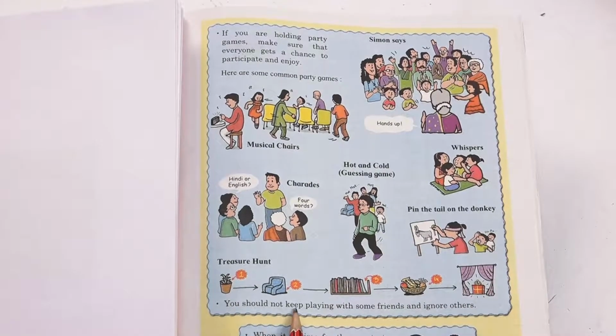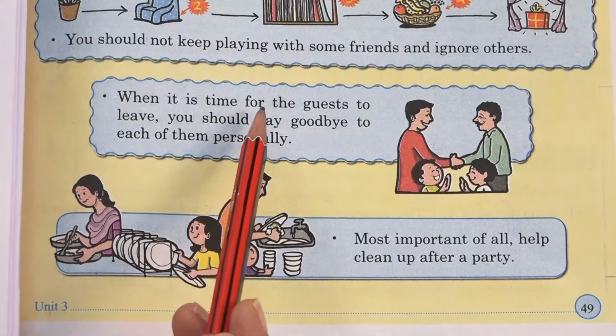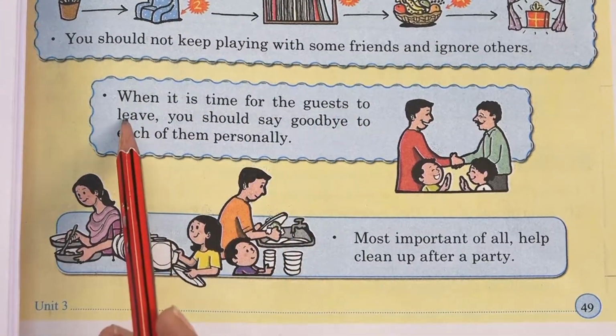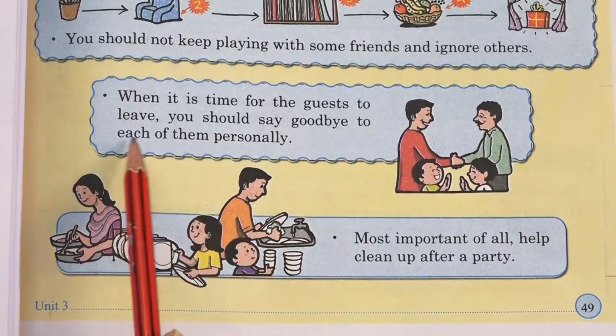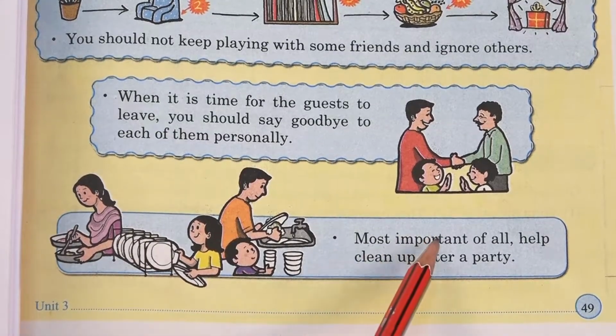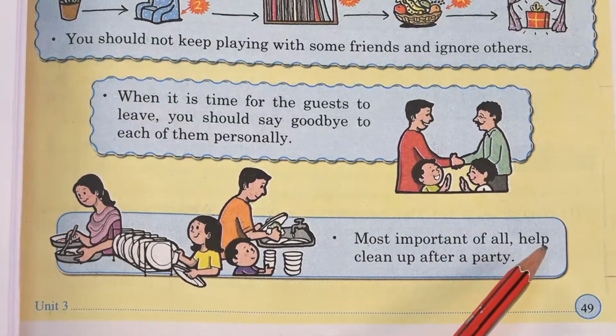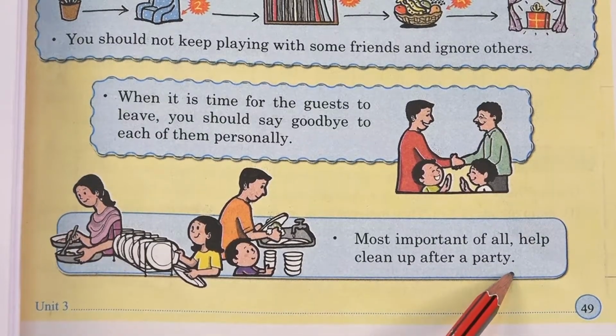You should not keep playing with some friends and ignore others. When it is time for the guests to leave, you should say goodbye to each of them personally. Most important of all, help clean up after a party.